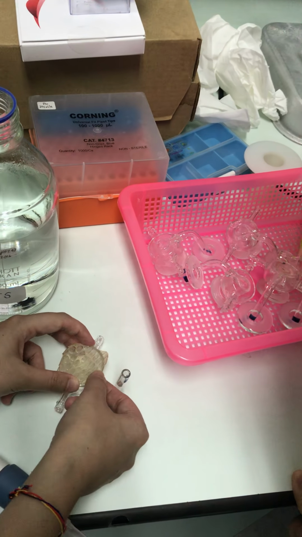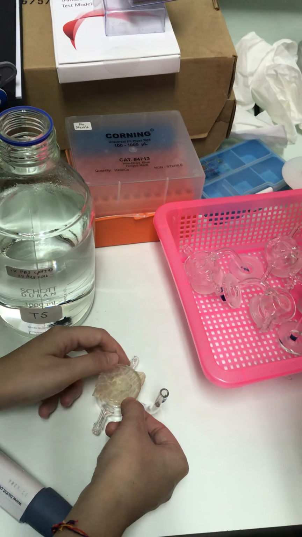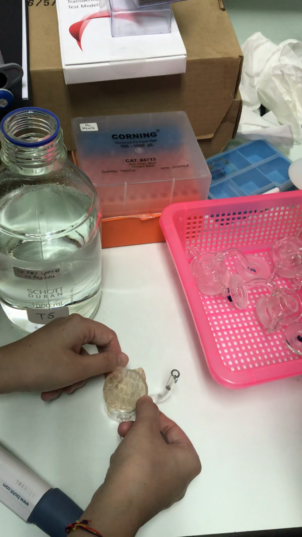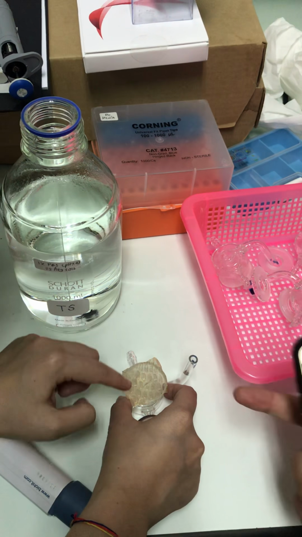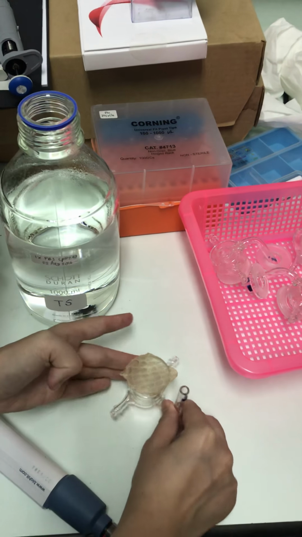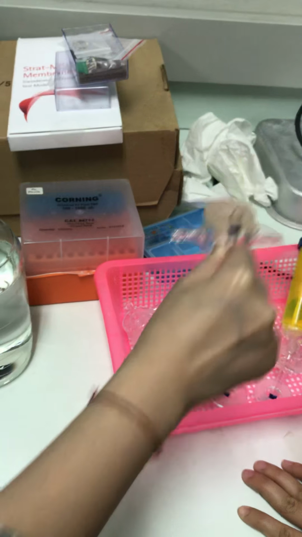Like this, you can see the air bubble, right? Quite big. It's under the skin.